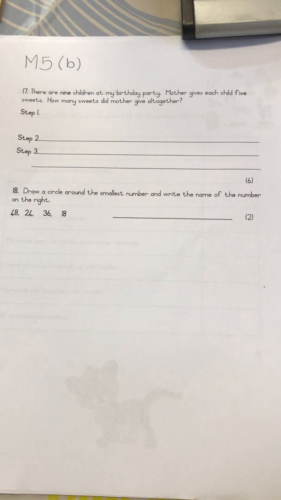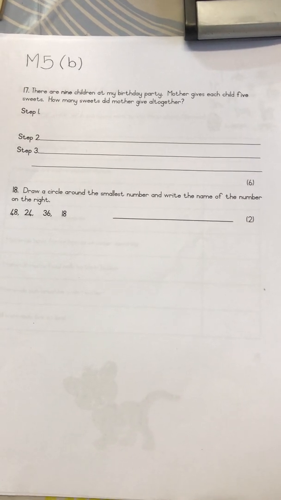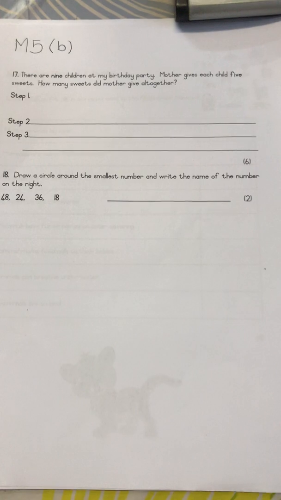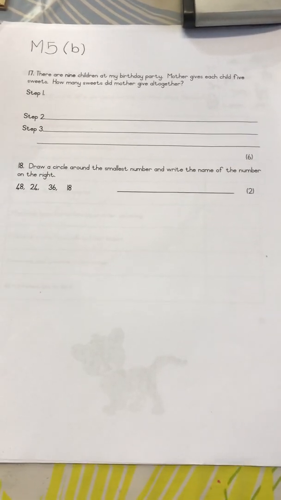Good. Then number 18, your last question for the maths quiz. Draw a circle around the smallest number and write the name of the number on the right. Now, when I say write the name of the number, that does not mean you just copy the number and write it on the line. I want the letters. I want you to see you write the word. We did this beginning of the year. You should know how to write this number.